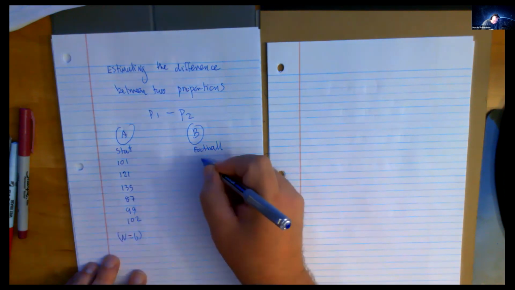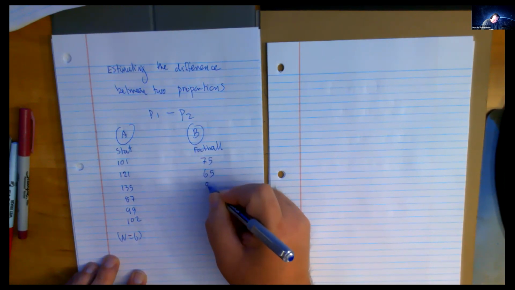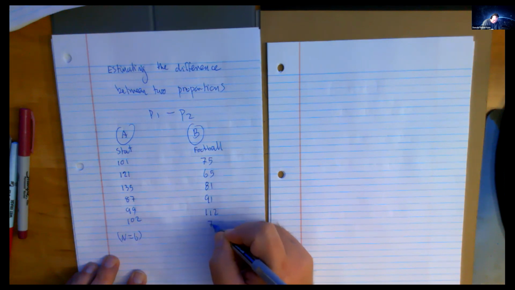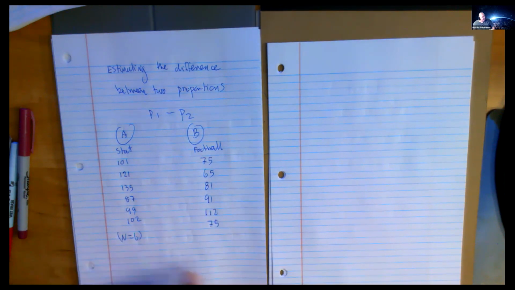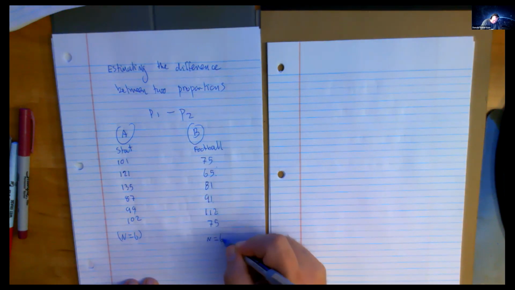And football players had IQs that look like this. That's the quarterback, because they tend to be quite bright. 1, 2, 3, 4, 5, 6. No particular reason why the samples need to be the same. Then wouldn't it be nice to estimate this difference?